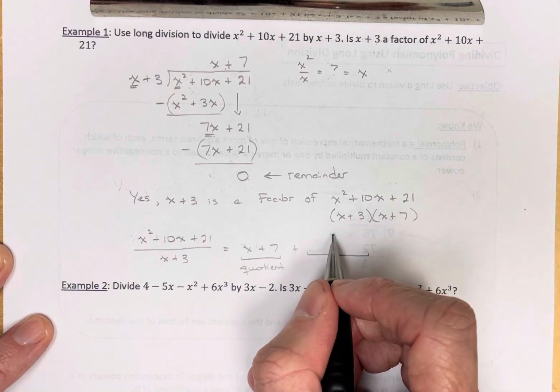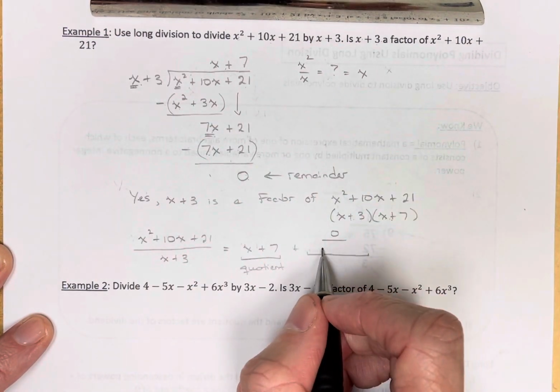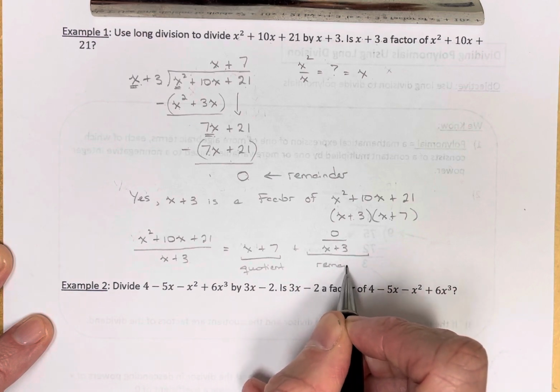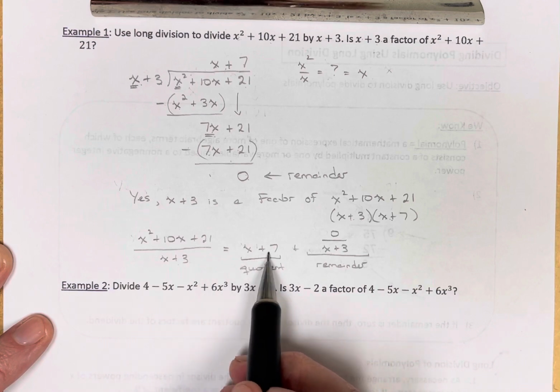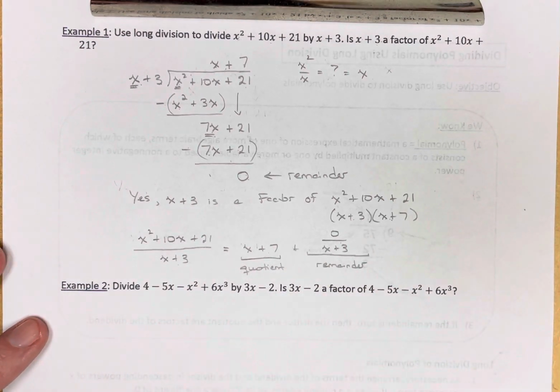The remainder is 0 over the divisor, over x plus 3. So this divided by this equals this plus the remainder. Of course, the remainder is 0, so it just equals that.